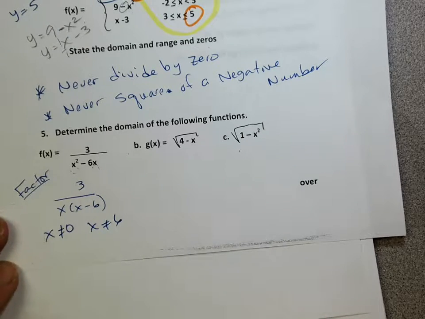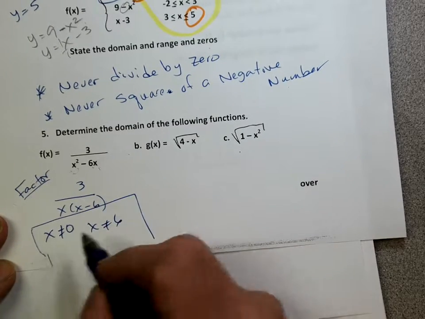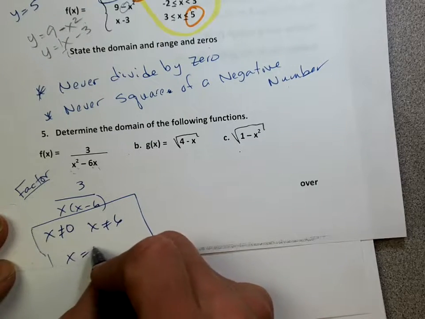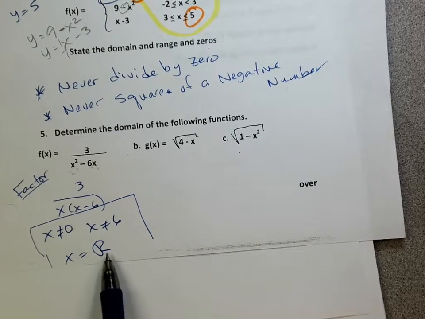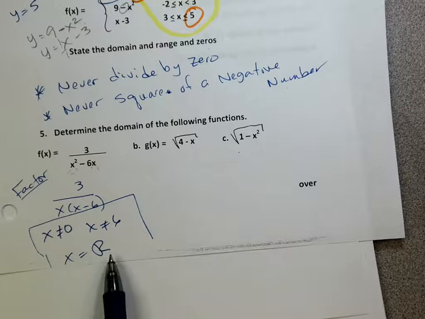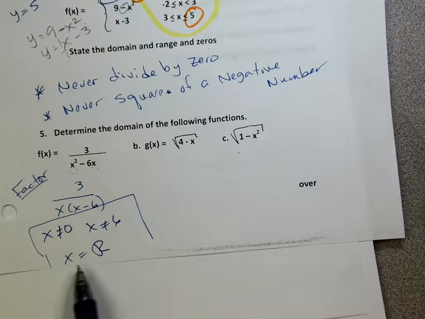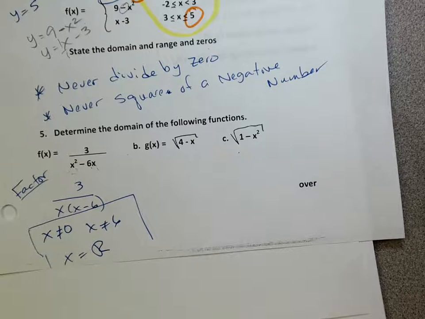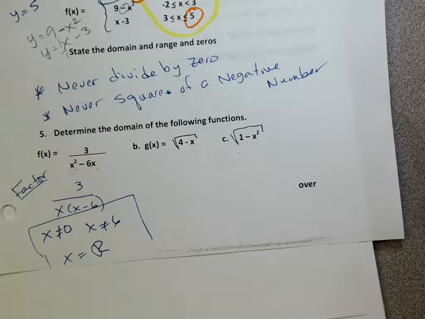So here's your domain. It's these restrictions and x equals all real numbers. This says x can be everything and anything all over the place except these 2. That's what my domain says. Now if you graphed it, I don't mind showing you on the graph.